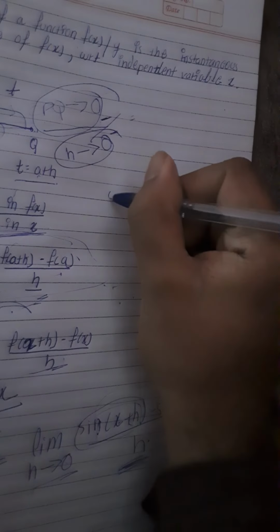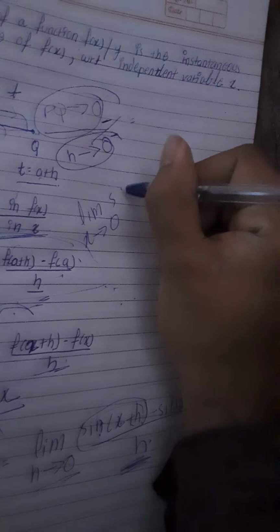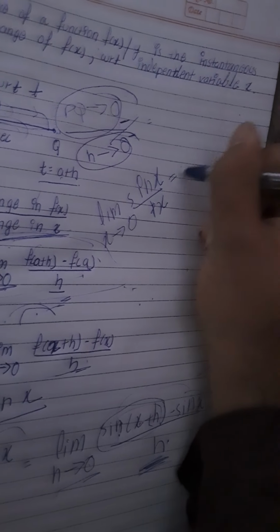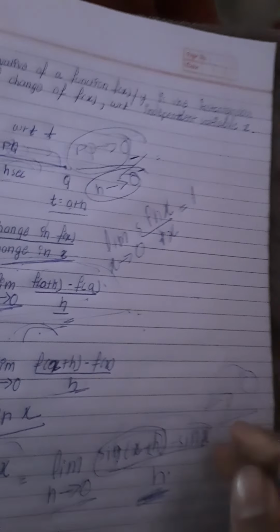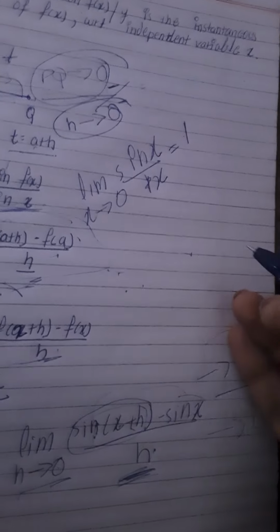Now to understand those changes, I want you to understand one particular thing: the limit as x approaches 0 of sin x upon x is nothing but 1. Now why is it so? There is a theorem known as the sandwich theorem.